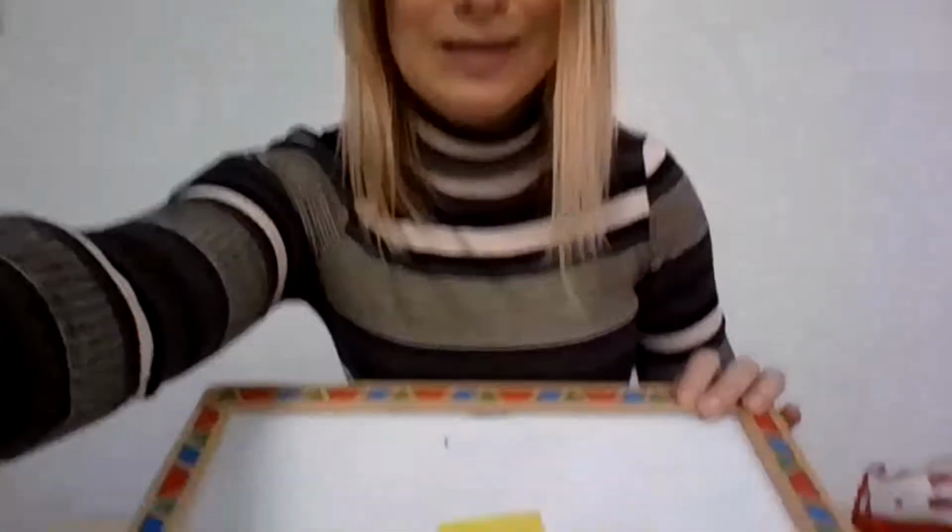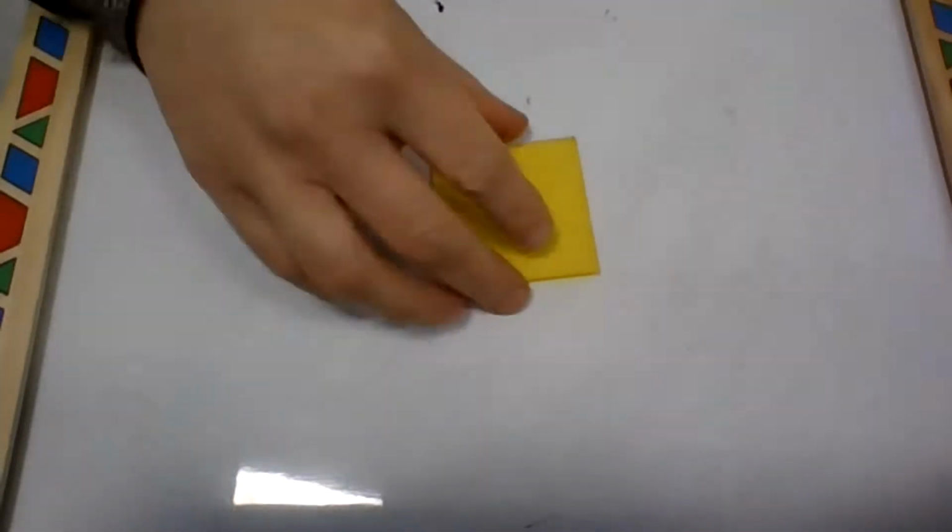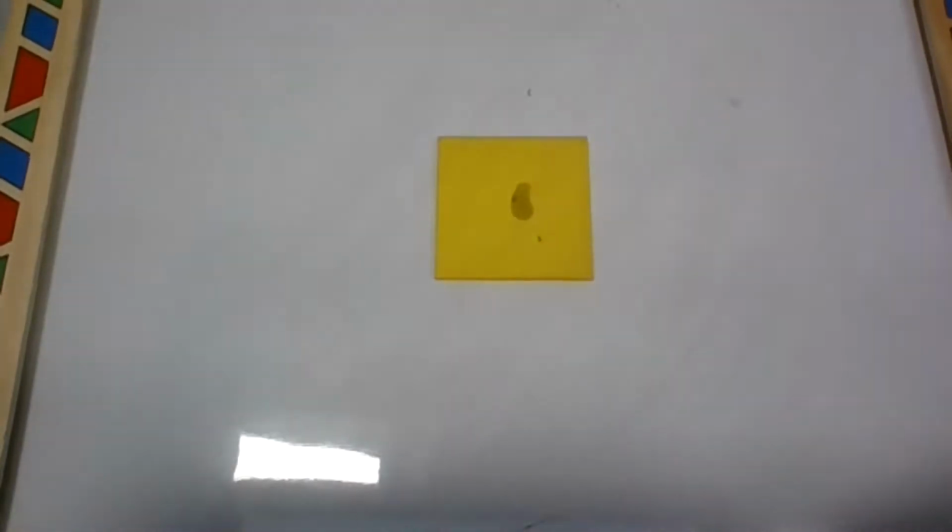Now, first of all, I'm going to show you some shapes. See if you can tell what they are. This is my first shape. Close your eyes and open your eyes. What is my shape? That's right. This is a square.